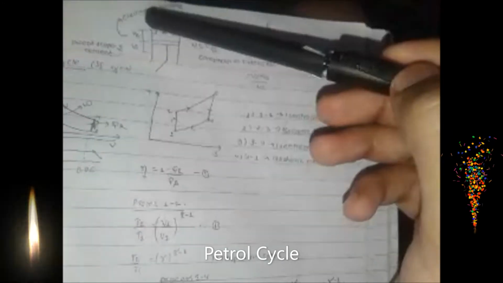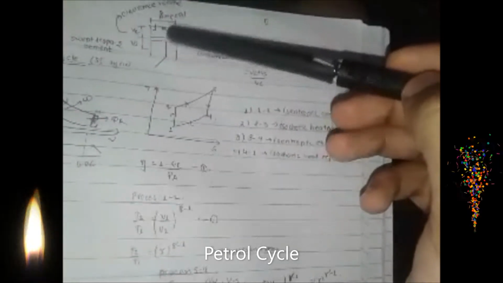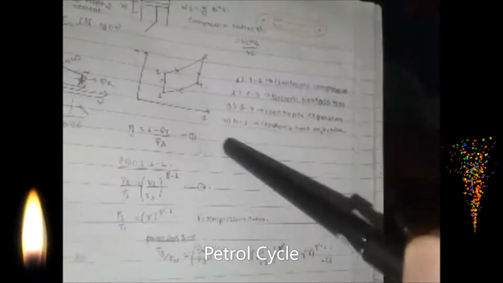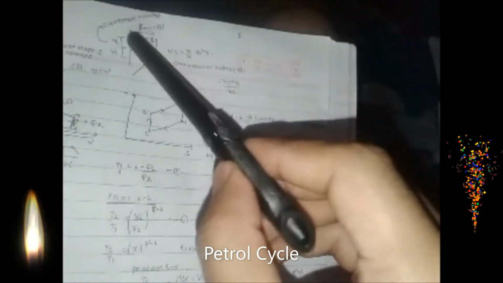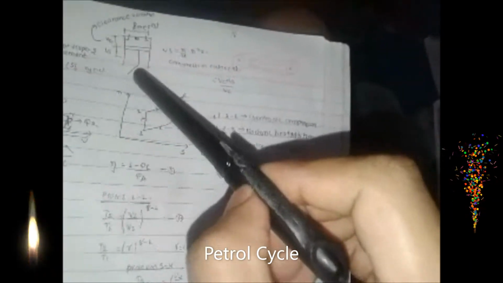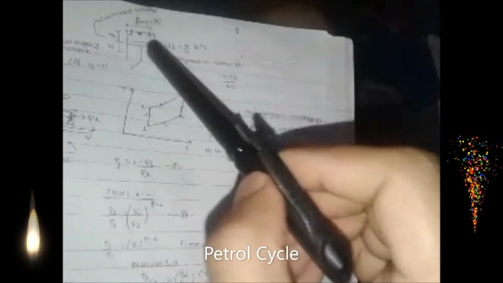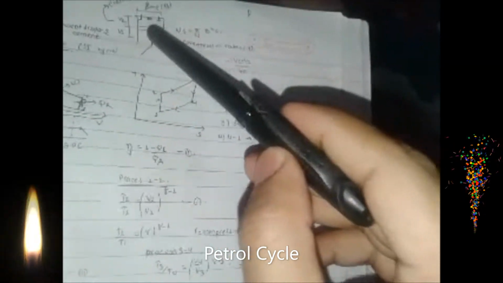And why is clearance volume given? Clearance volume is the volume which is not occupied by the piston. In the cylinder, some space is left, for some reason, so that the piston wouldn't hit and destroy the engine. So the clearance volume is set up in the cylinder, and this is the clearance volume.